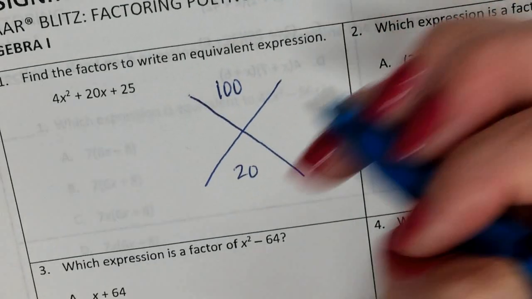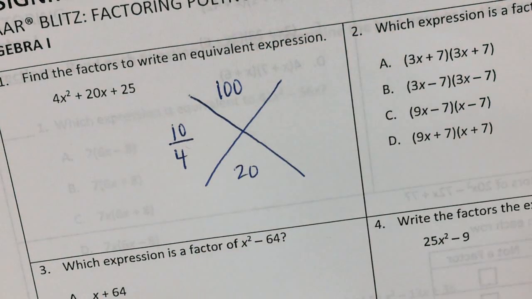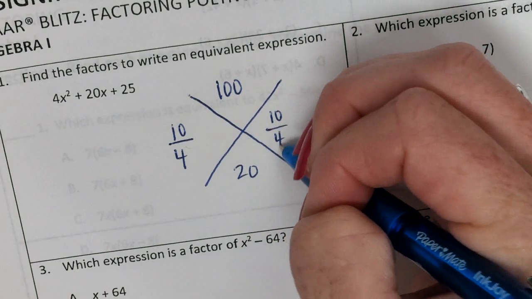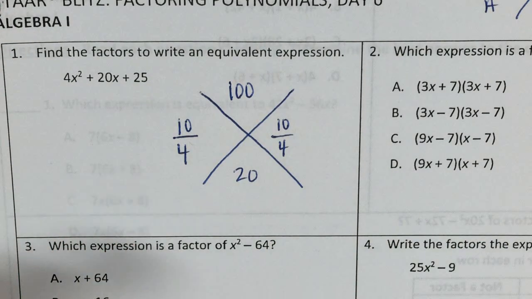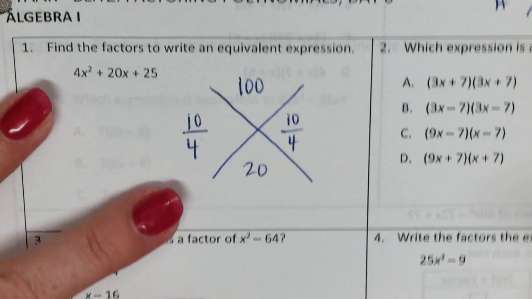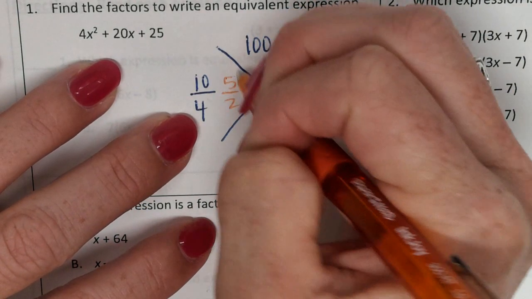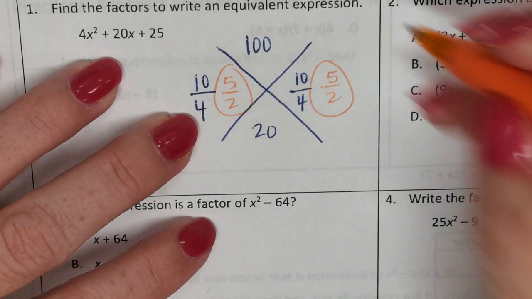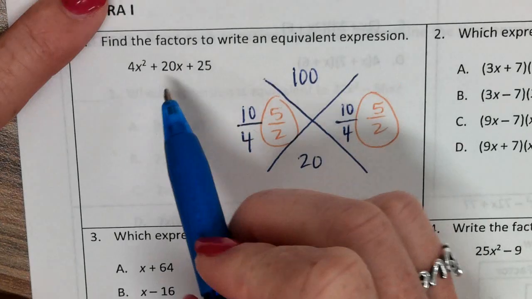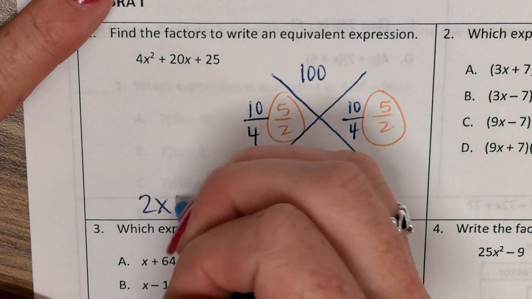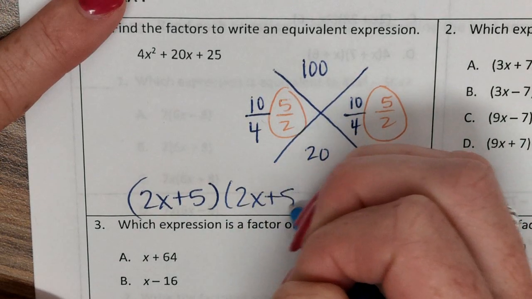10 times 10. So I have 10 over A, well, A is 4, and I have 10 over A, which is 4. What do I have to do to those numbers? Simplify the fraction. If I divide the top and bottom by 2, I end up with 5 halves. Bottoms up, this goes first. It is an X, so 2X plus 5 times 2X plus 5.